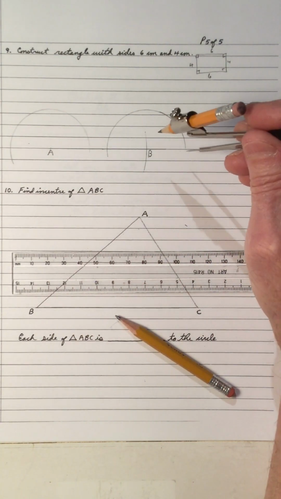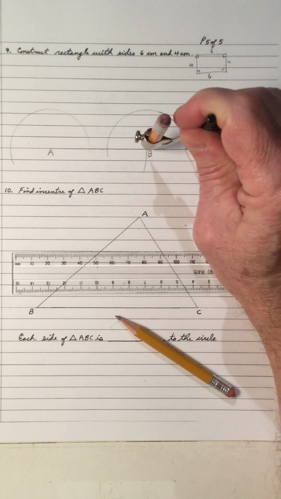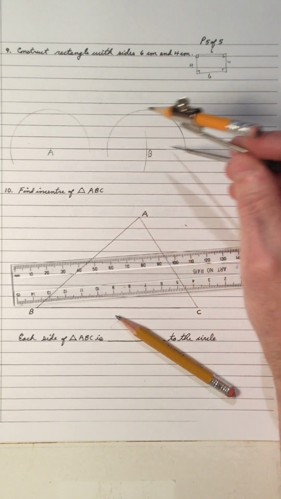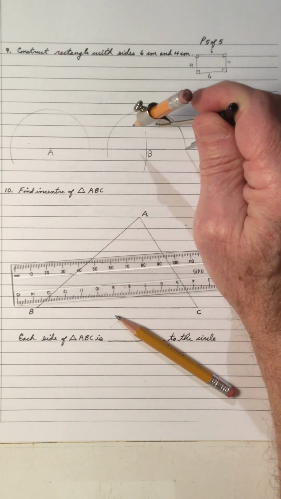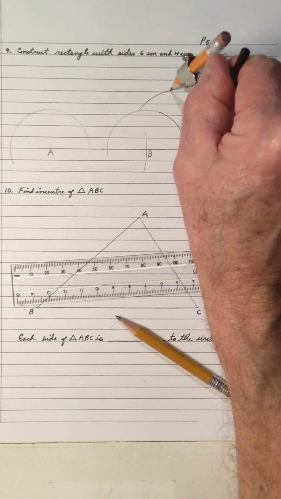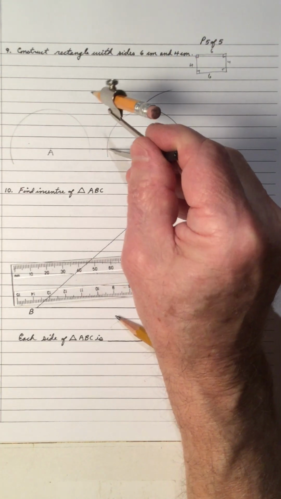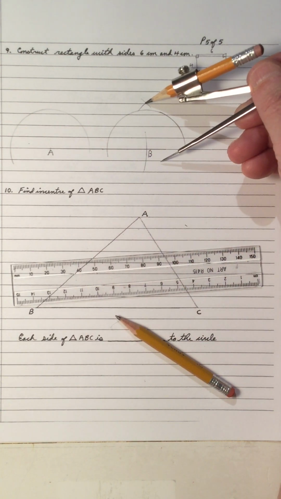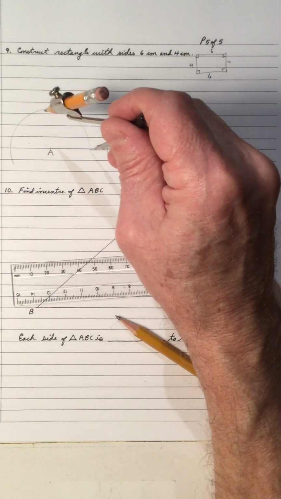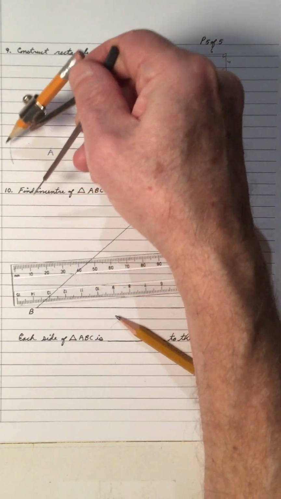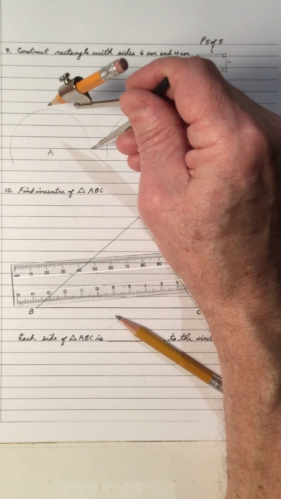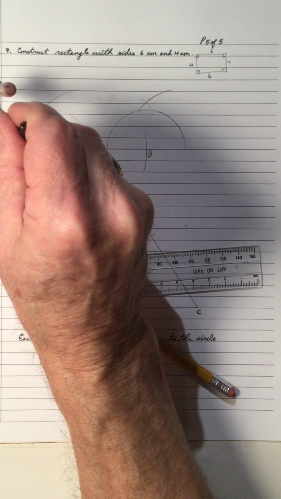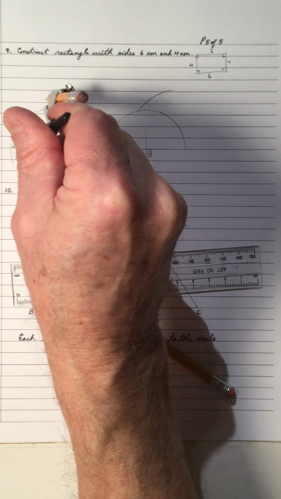Now, at this point, with a radius greater than half this distance, and there it is. Put it at this point, and if I join these two up, I'll have a right angle. Also, because I drew this arc the same, I'm going to put my compass here and make an arc, and place my compass here and make an arc.